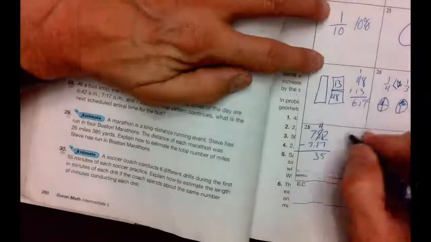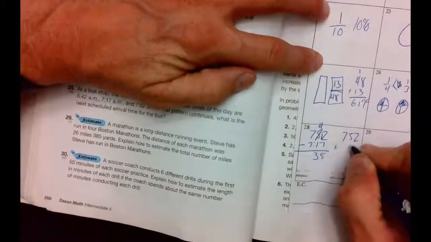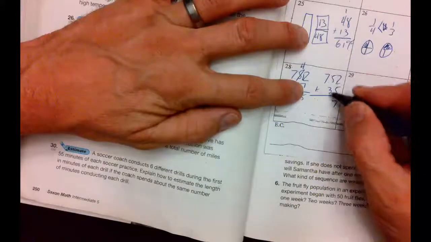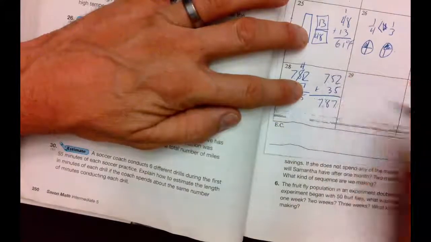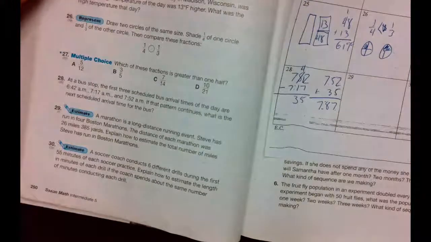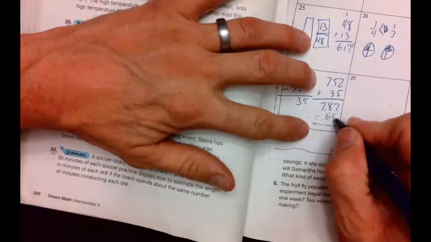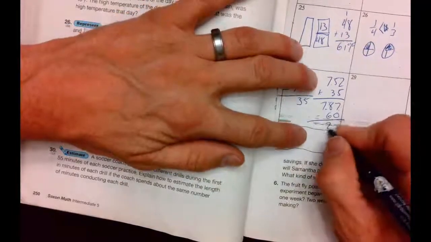And the last one came at 7:52 plus 35 more minutes. 2 plus 5 is 7. 5 plus 3 is 8. 7:87 a.m. What? Oh yeah, cross out the 60, subtract 60.